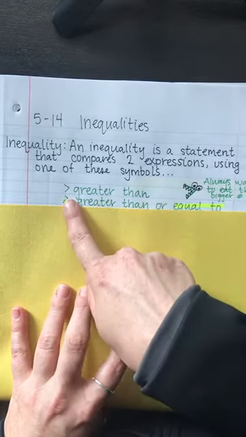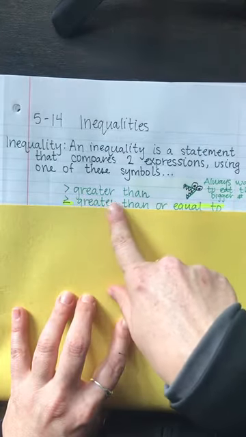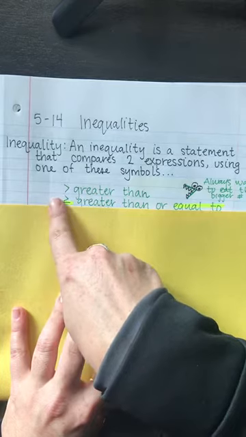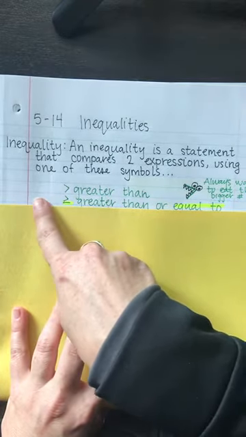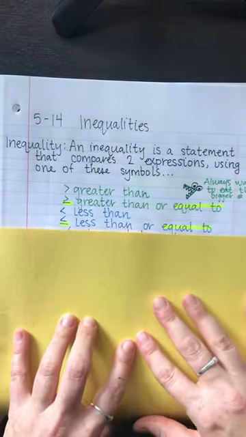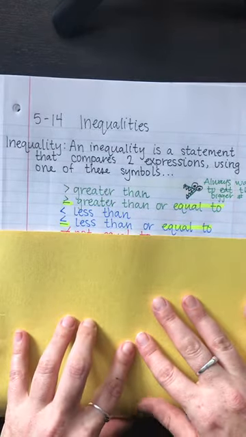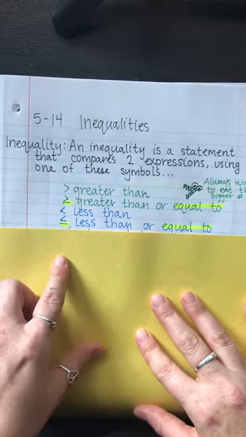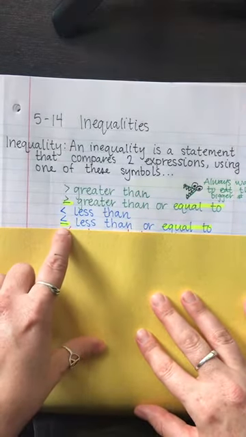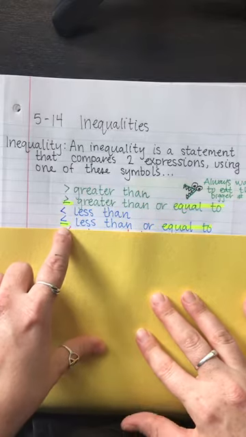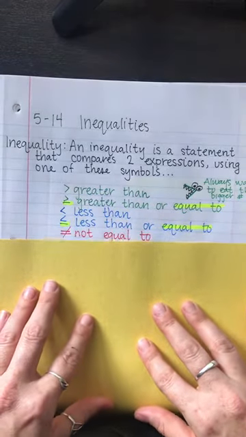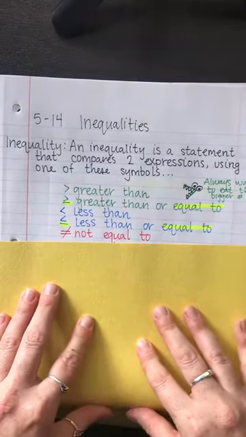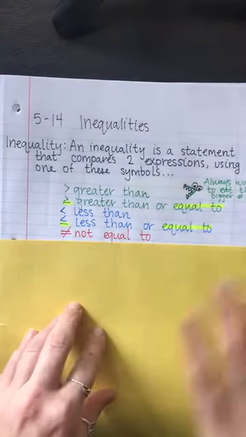So when it's facing to the left here, just because we read left to right, that makes the number on the left greater than the number on the right. So greater than is open to the left. Our next ones are less than and less than or equal to. Again, the less than or equal to has this half of the equal sign underneath it. And then we have not equal to, when the two expressions on each side are not equal.